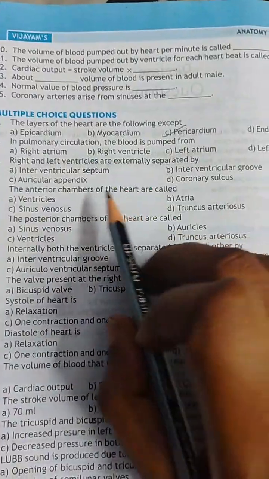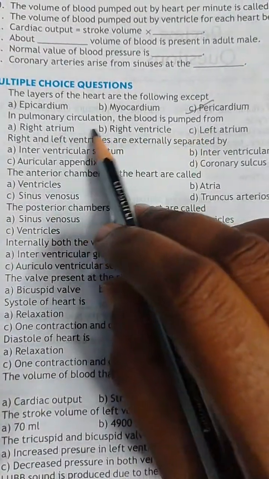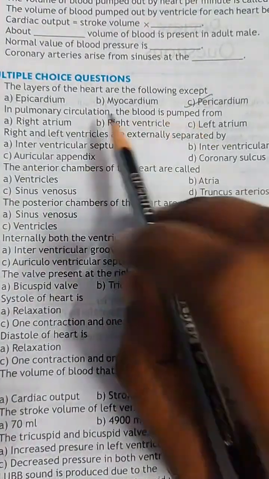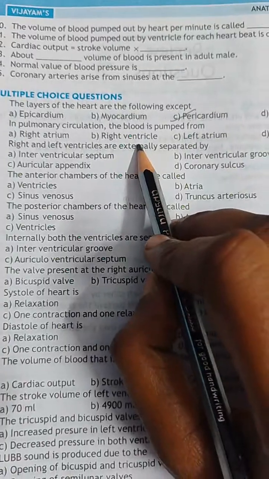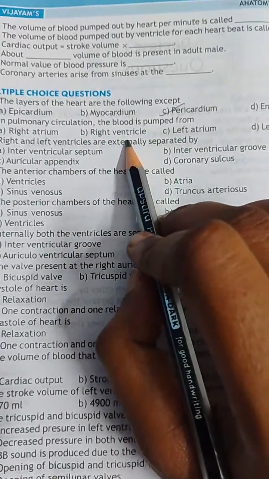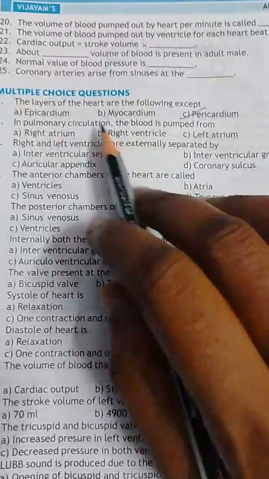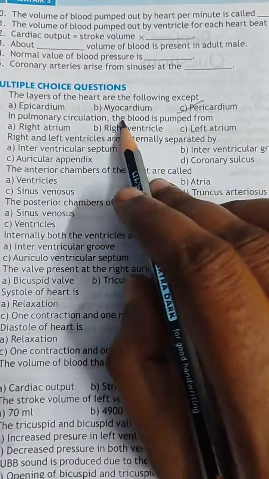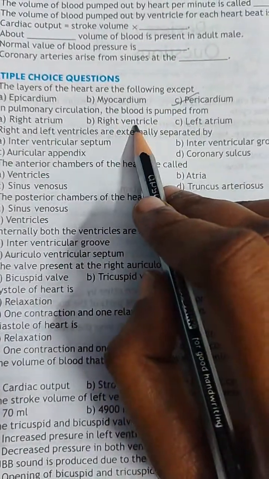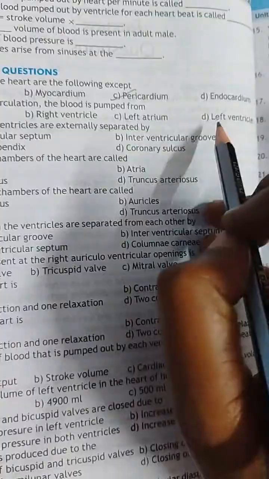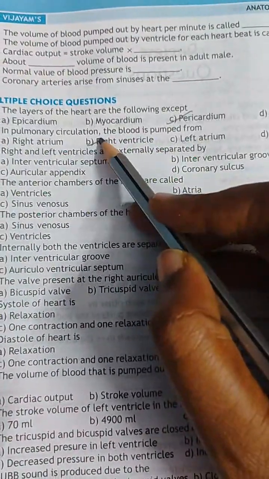Second question. In pulmonary circulation, the blood is pumped from: option A, right atrium; option B, right ventricle; option C, left atrium; option D, left ventricle. The answer is B, right ventricle.